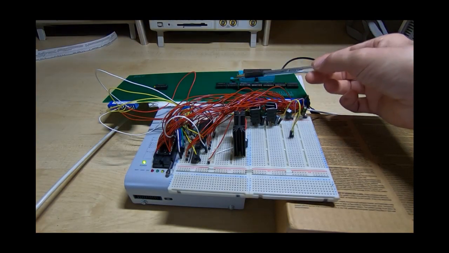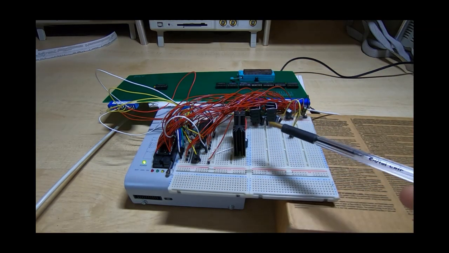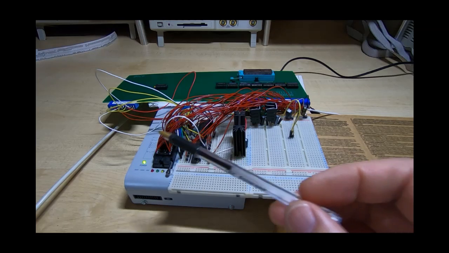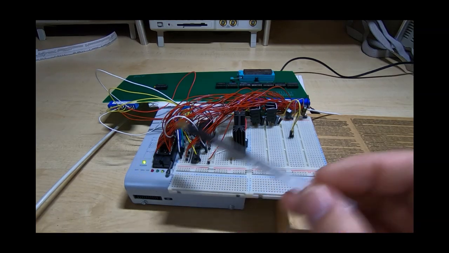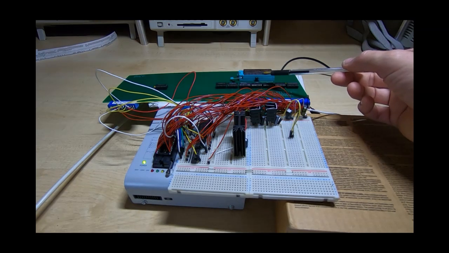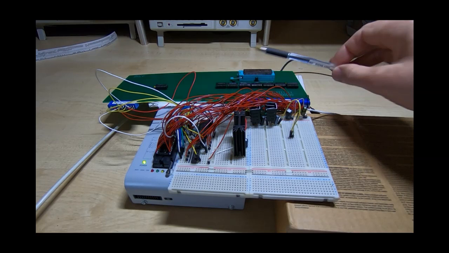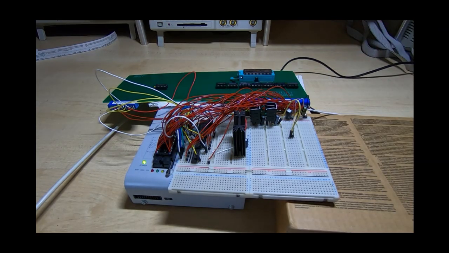address lines are inverted, but that is taken care of in the adapter I've made here that also inverts them. So when they come out of the programmer, this adapter inverts them, and then they're in the correct sense when they're inverted again for the EEPROM, and that means it will in theory be compatible with the machine.